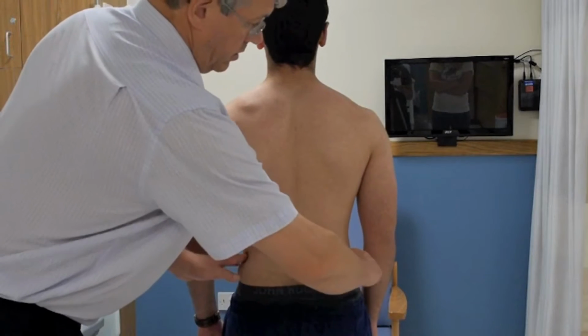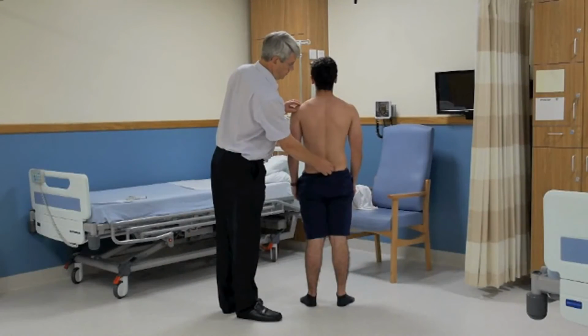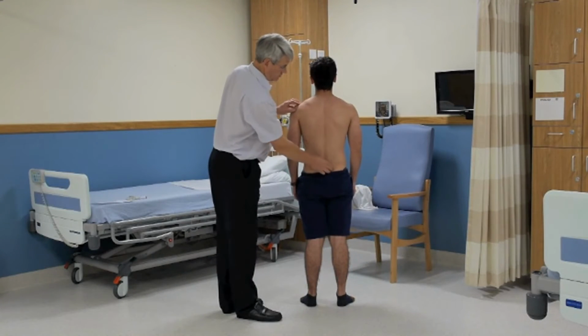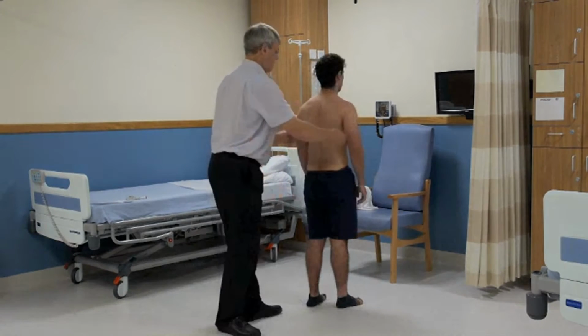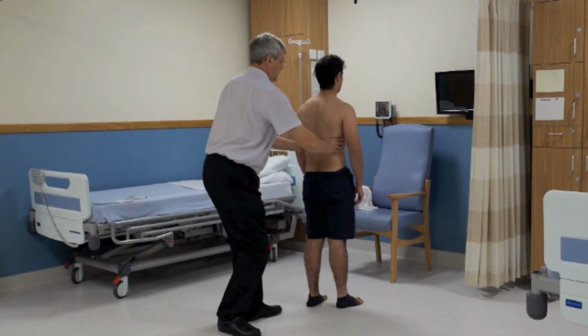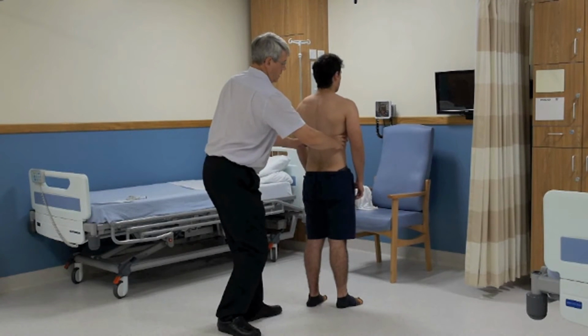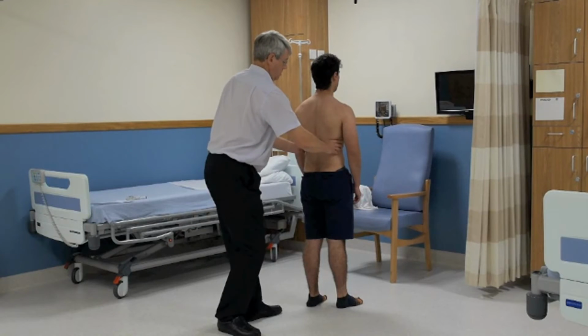Assess the iliac crest heights. Palpate both sacroiliac joints for tenderness. Finally, examine chest expansion for restriction. This may be a subtle sign of ankylosing spondylitis.